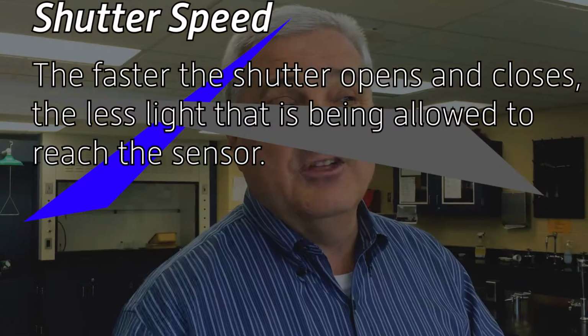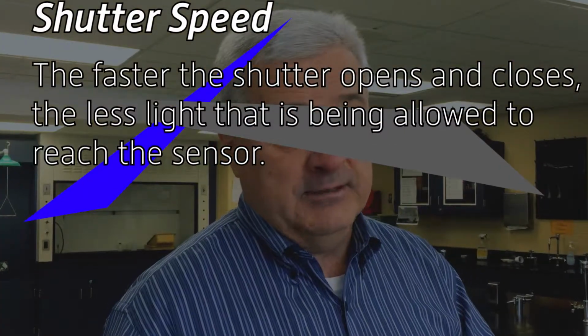Now obviously, the faster the shutter opens and closes, the less light that's going to come in. So the less light that comes in is going to adjust the exposure. So if the exposure is too bright, you can increase the shutter speed to a faster setting, and that will make the amount of light coming in less and make the exposure more appropriate.